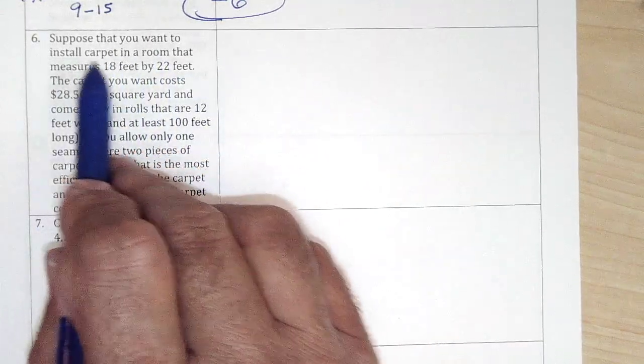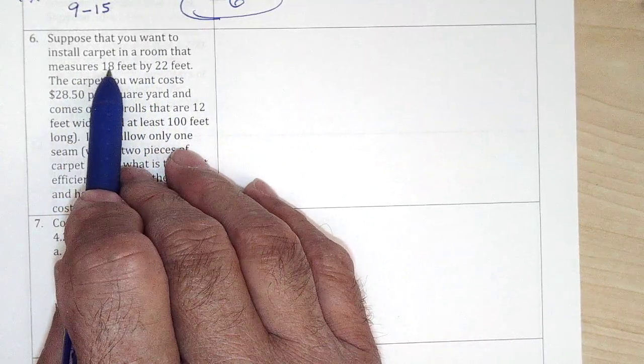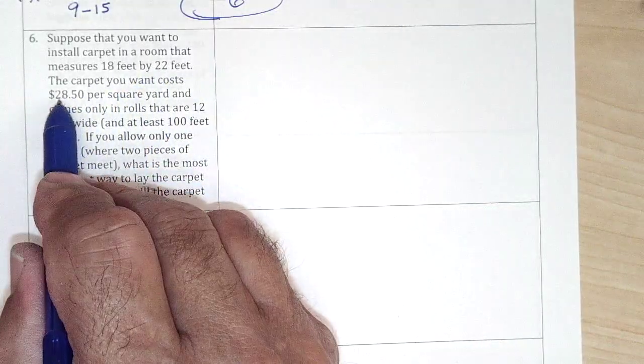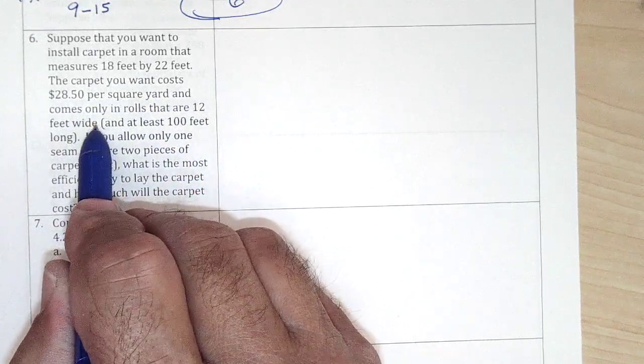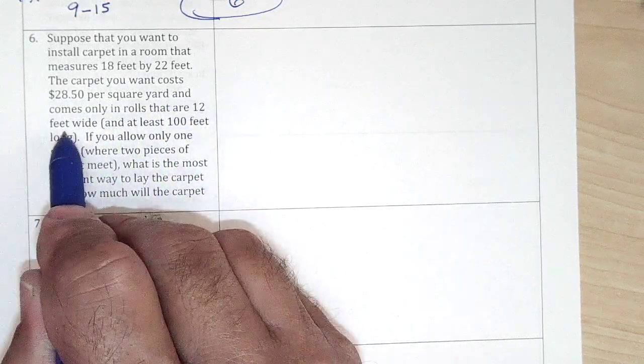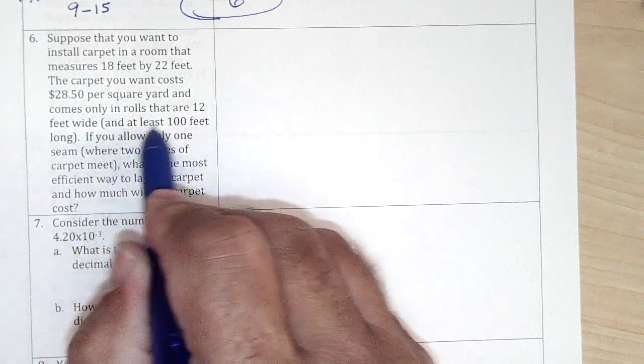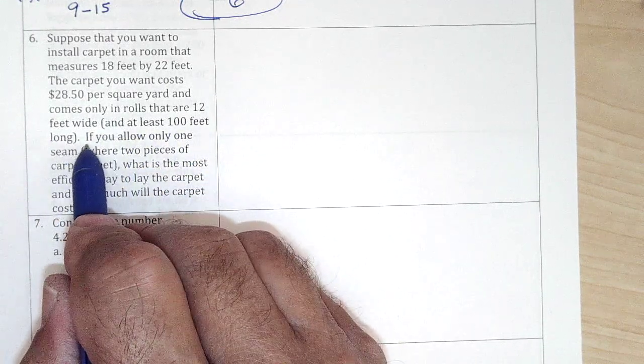Suppose you want to install new carpet in a room that measures 18 by 22 feet. And it costs $22.50 per square yard. And they only come in 12 foot wide and at least 100 feet long.